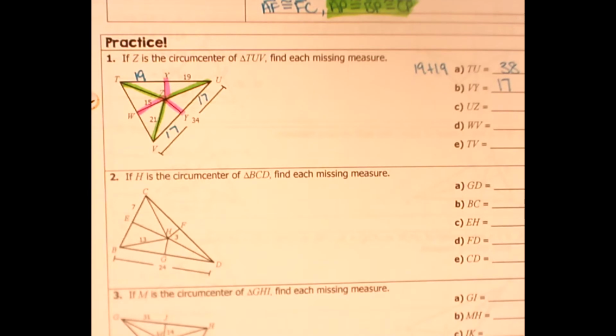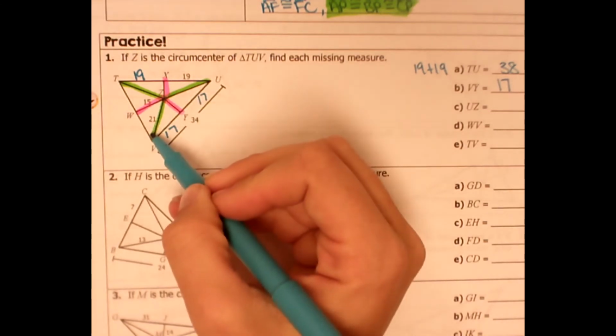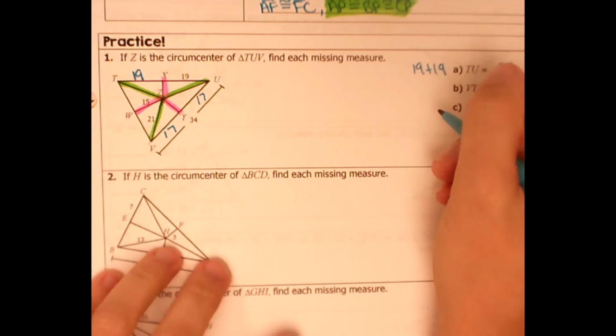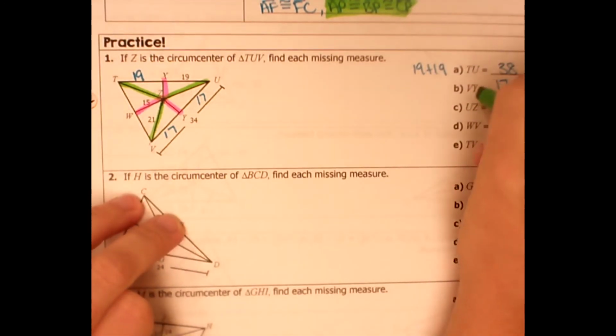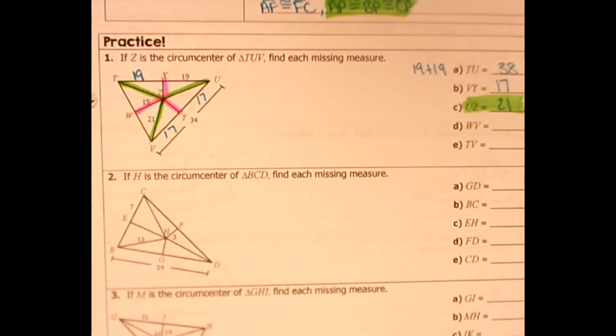So we see that UZ is one of the green parts. It would be congruent to the other green one. So this VZ is 21, so that means that UZ is going to be 21. That's just based off of the rules that we've identified.